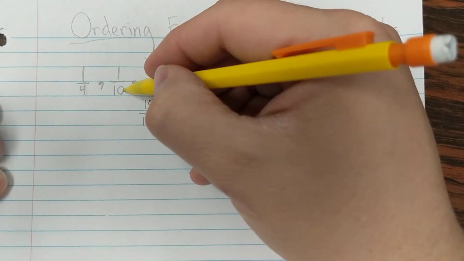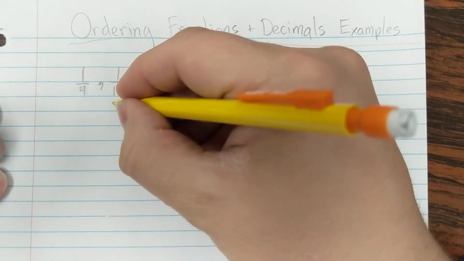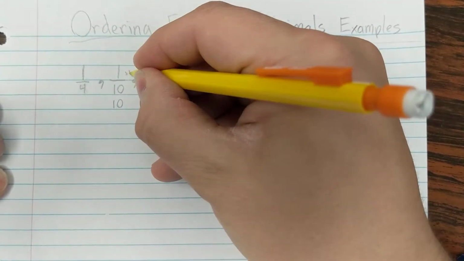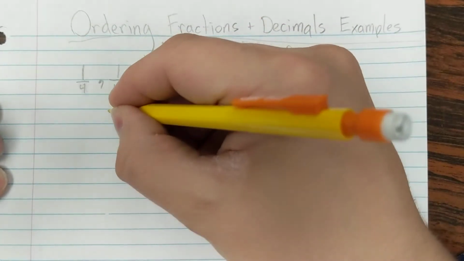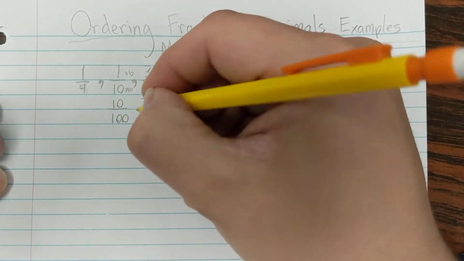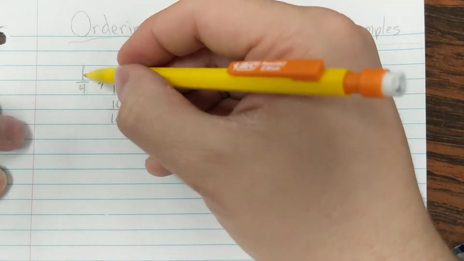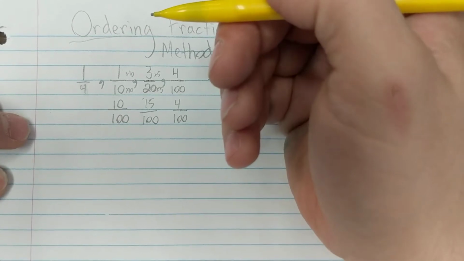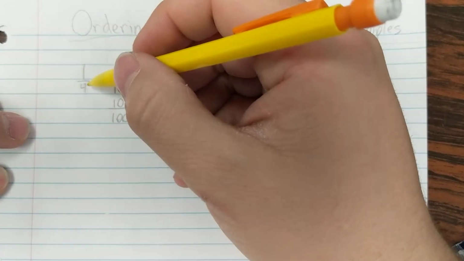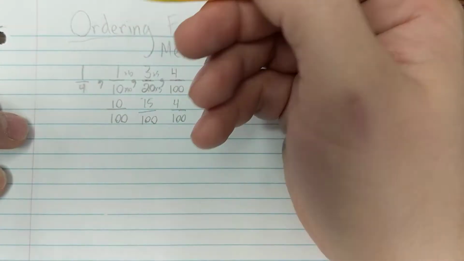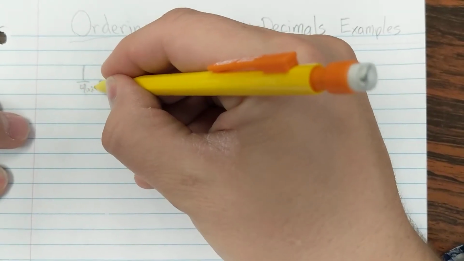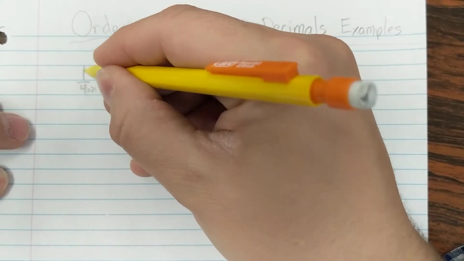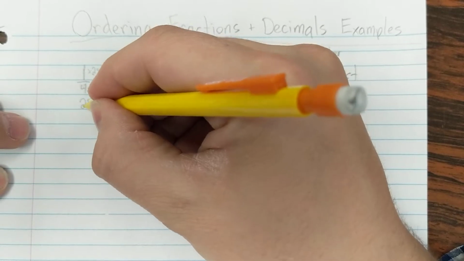What about 10? Can that become 100? Yeah, that one's pretty easy. We just multiply top and bottom by 10. We get 10 over 100. And 4, can that turn into 100? We know in money 4 quarters equals 100. How much is a quarter? It's 25 cents. So 25 over 100.